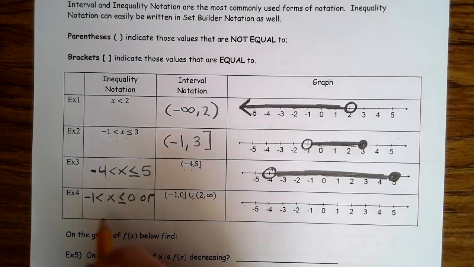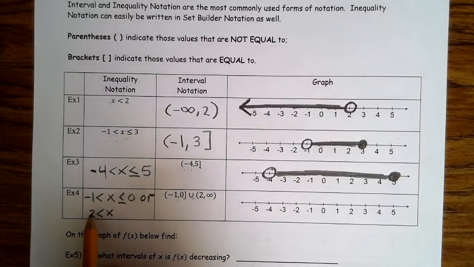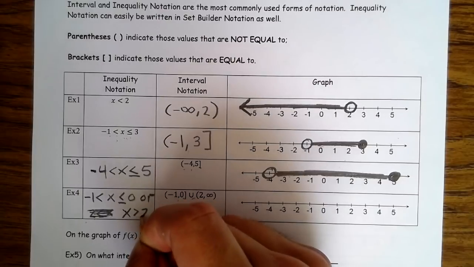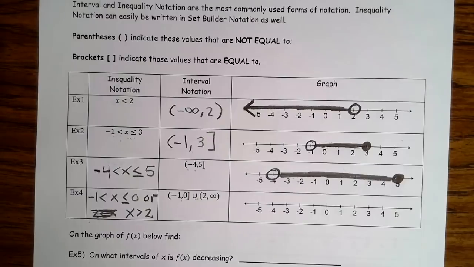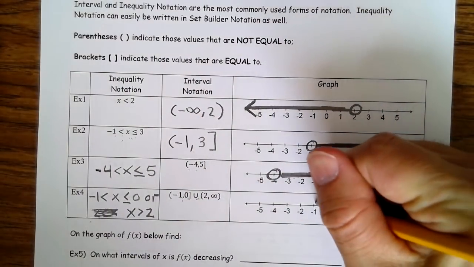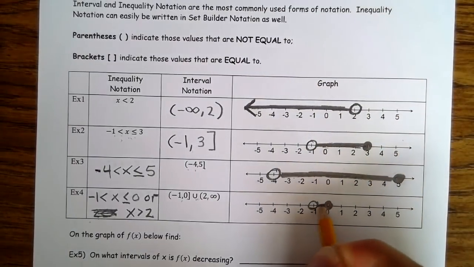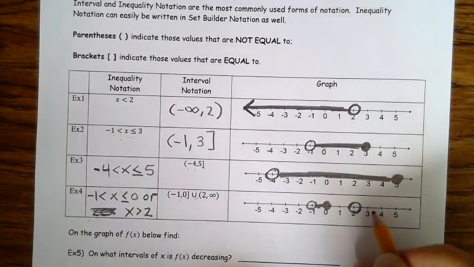So then that's 2 less than X, and that's it. Now that kind of looks odd, so you could actually write it like this: X is greater than 2. Both of those are acceptable. All right, so let's start with this. We have open circle at -1, closed circle at 0, and we shade between. With the OR, we have open circle at 2, and we're shading to the right.